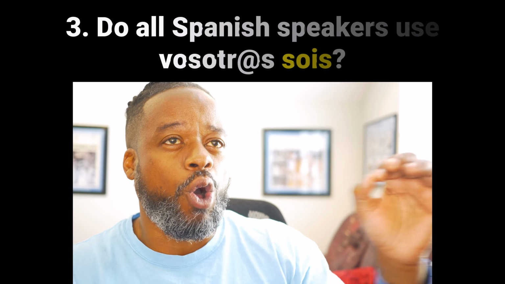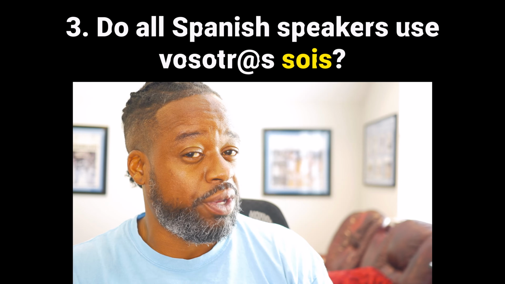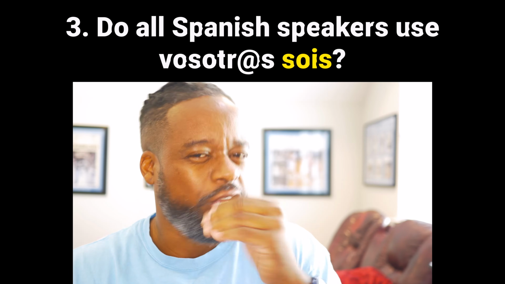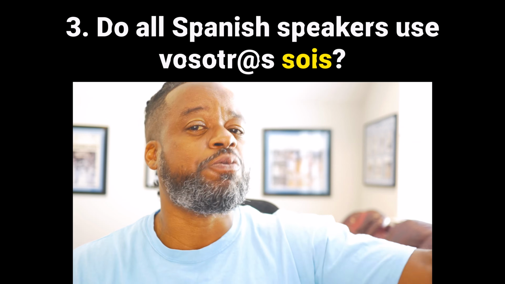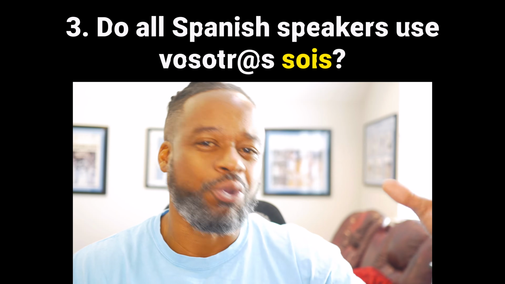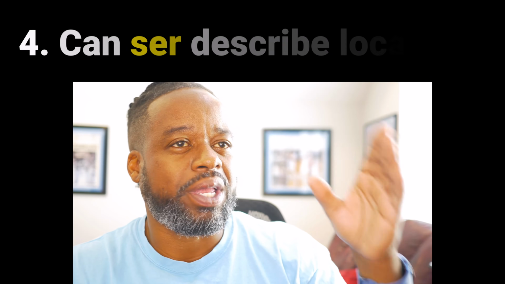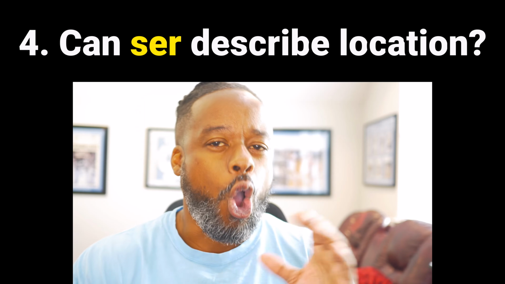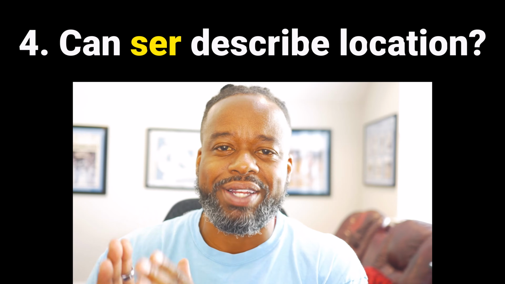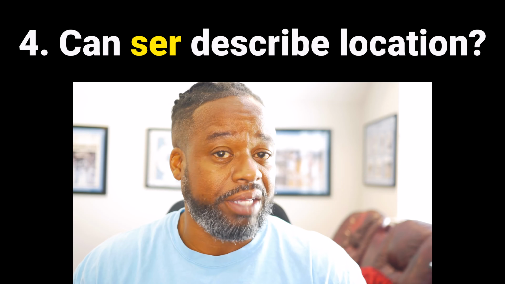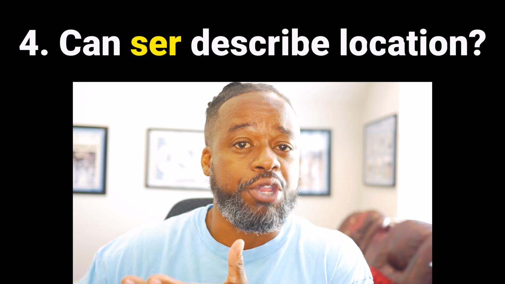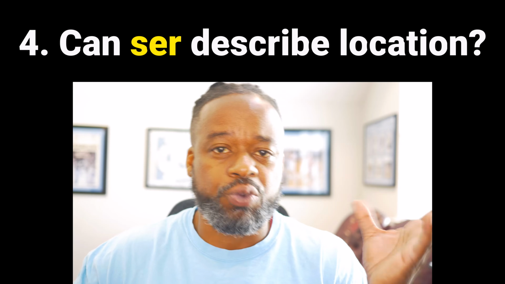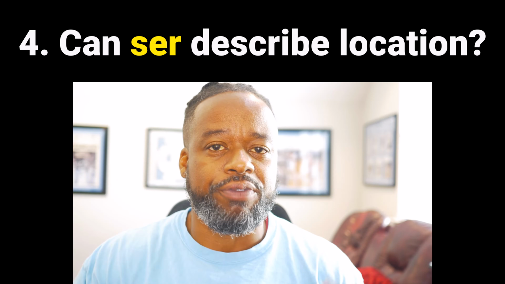Número 3. Do all Spanish speakers use vosotros sois? No. It's predominantly used with Spaniards in Spain and in pockets throughout Latin America. Número 4. Can ser describe location? Only where an event takes place. La fiesta es en mi casa. La reunión es en mi biblioteca. Those were our 2 examples, and those are where 2 events take place.